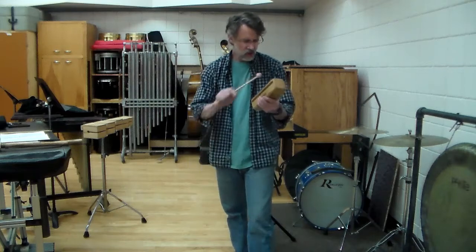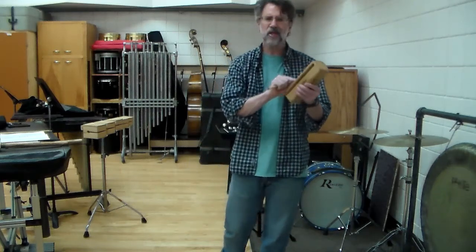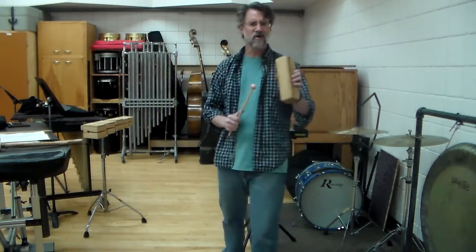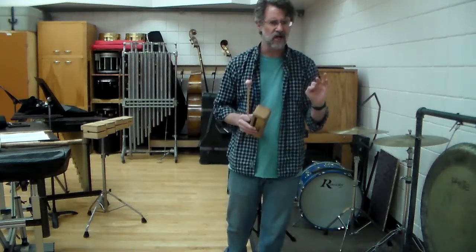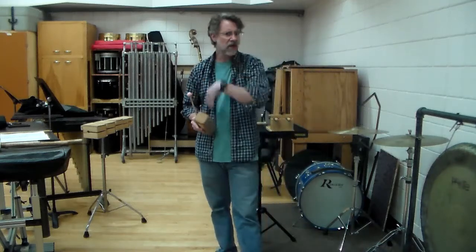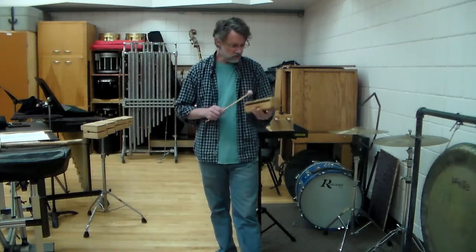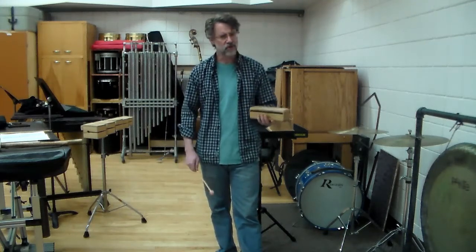All right, so you can mark the beating spot if you want to. If it's hard to find, like I have one wood block where it's pretty particular, and the beating spot is actually not in the center. It's a little bit off to the side. I actually have a pencil and I just put an X on the wood block, and you can mark it, and you make sure that you hit it there.